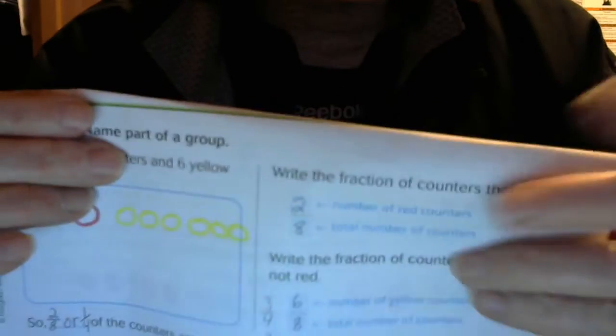Okay, I'm going to fold this down so you can see this a little better, and I can see it a little better.